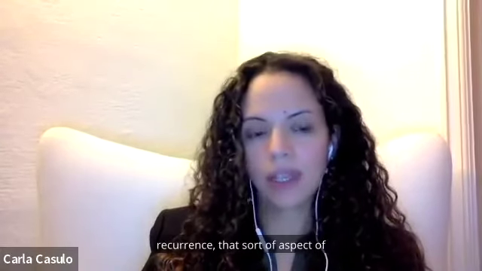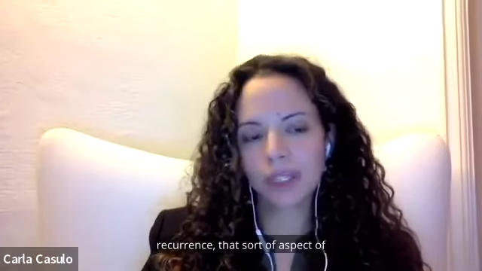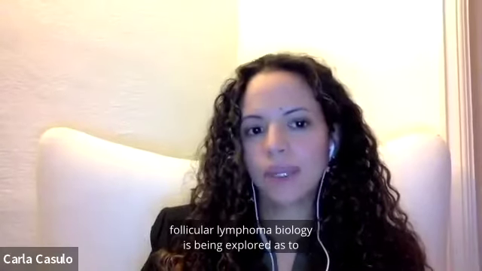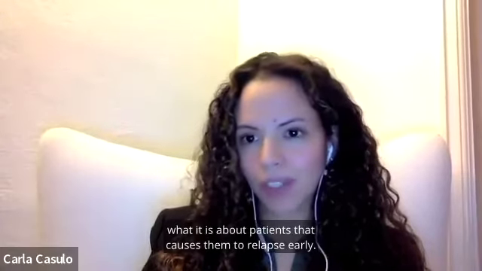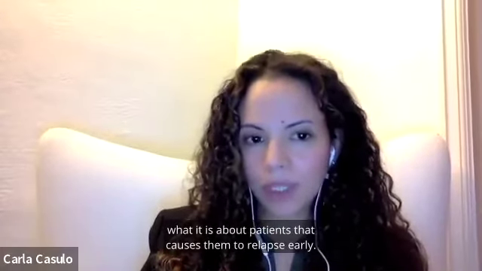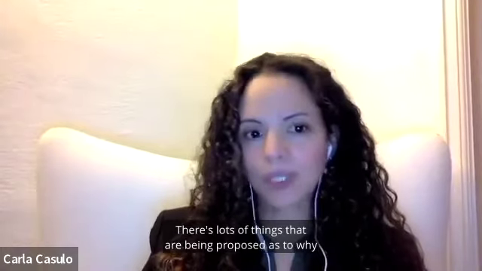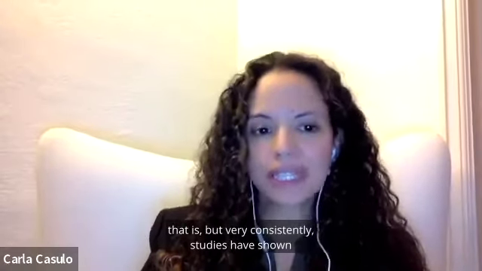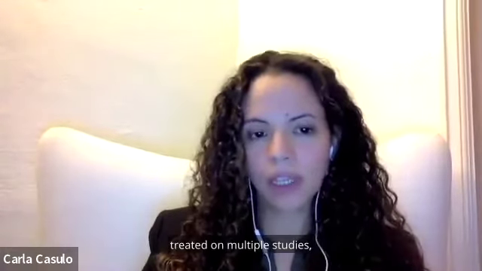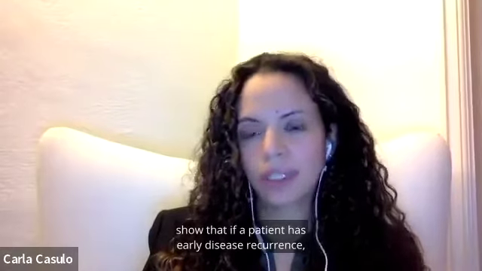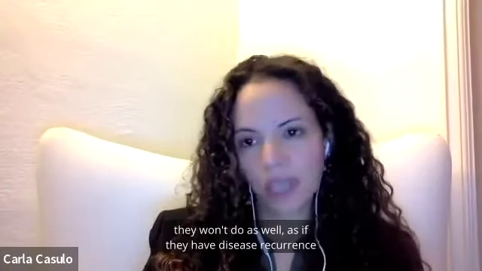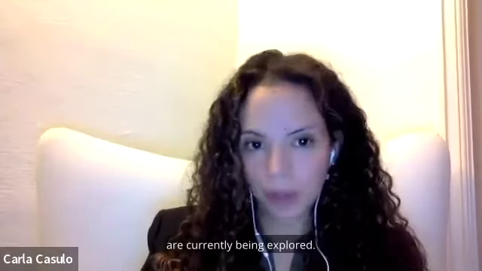The other group that we categorized many years ago now was a group of patients that had early disease recurrence. That aspect of follicular lymphoma biology is being explored as to what it is about patients that causes them to relapse early. There are lots of things being proposed as to why that is, but very consistently, studies have shown, and our validation in the panel in the middle from a big group of 5,000 patients treated on multiple studies showed, that if a patient has early disease recurrence, they won't do as well as if they have disease recurrence after that period of time. And again, the reasons behind that are currently being explored.